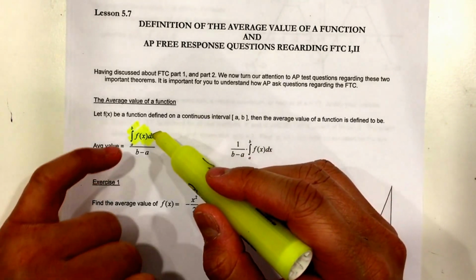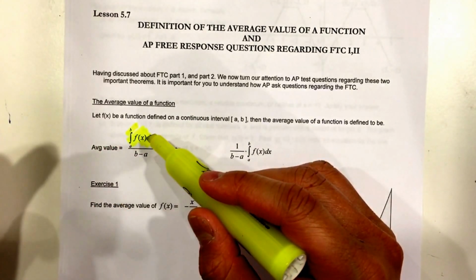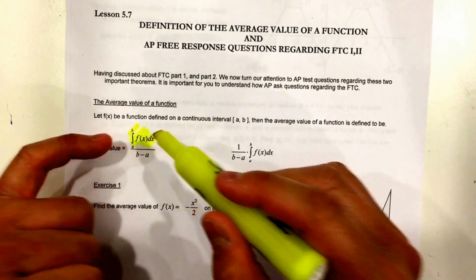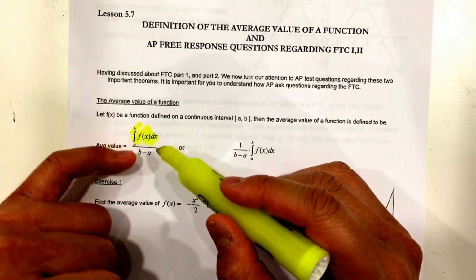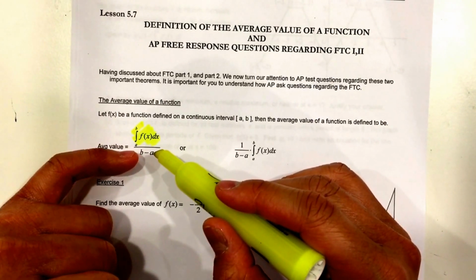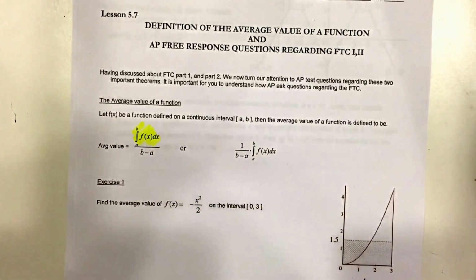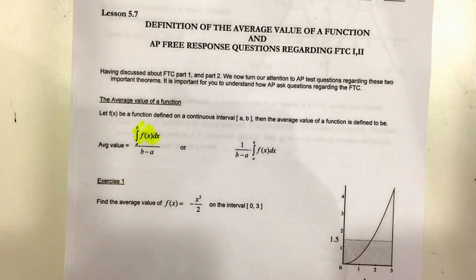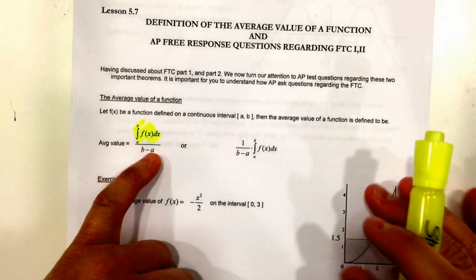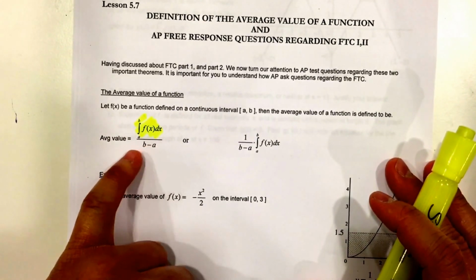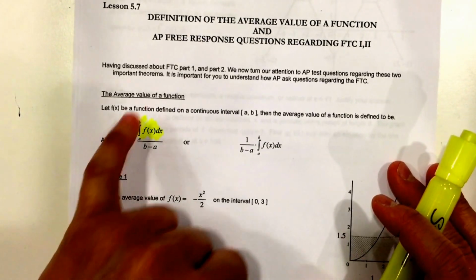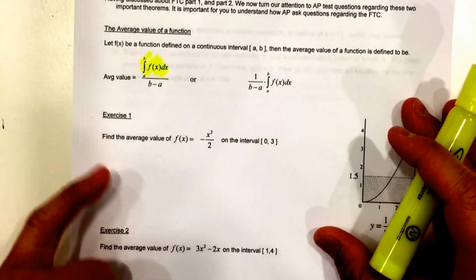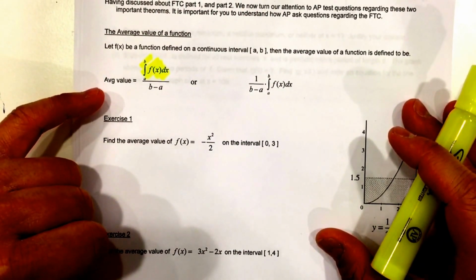So for example, say if f was a velocity function, then the integration would represent the total distance, and the total distance divided by the time, that would give you an average velocity. So in general, we just say that it's an average value. This is the definition of average value, so remember this. This is going to come up a lot, especially in AP free response questions. Let's do a couple of examples dealing with the average value.